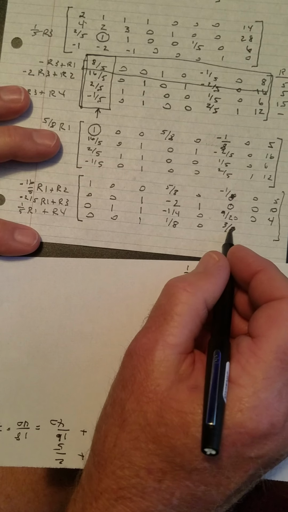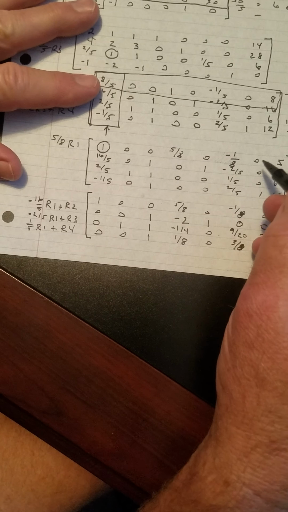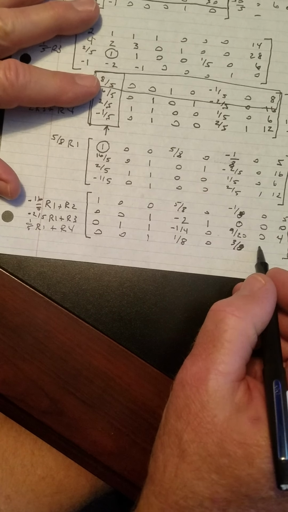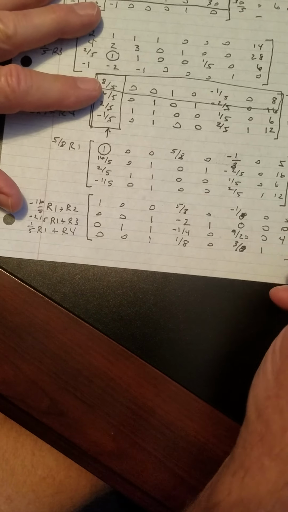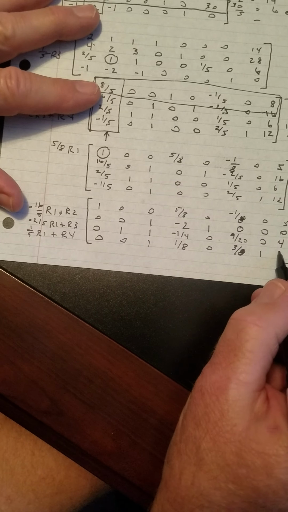That's not right. Okay. Then you've got 1/5 times 0, 0 plus 1 is still 1. And then 1/5 times the 5 here is 1. 1 plus 12 is 13.